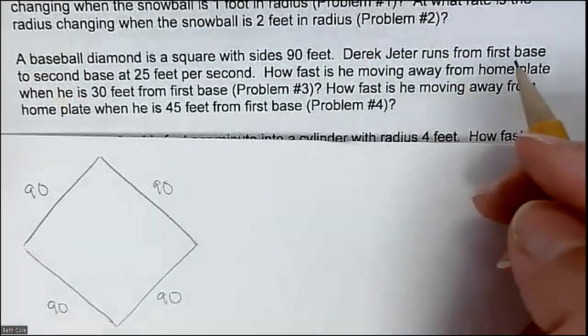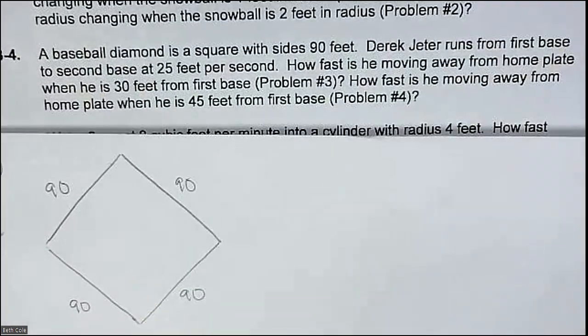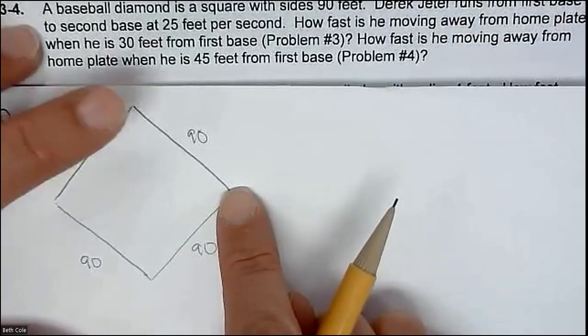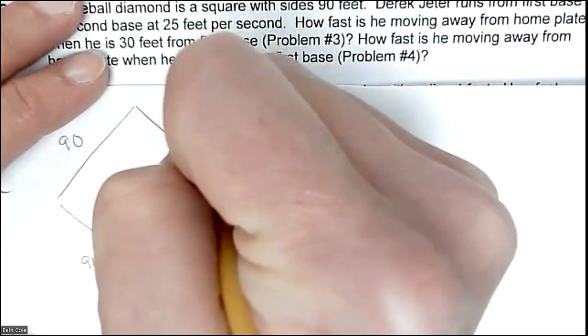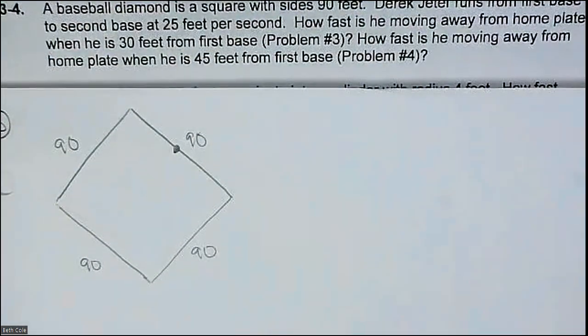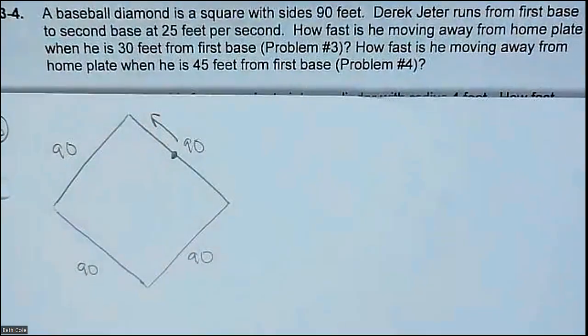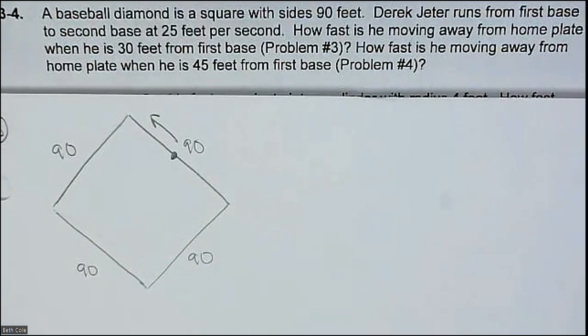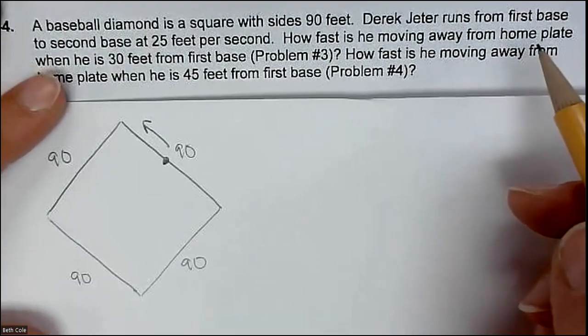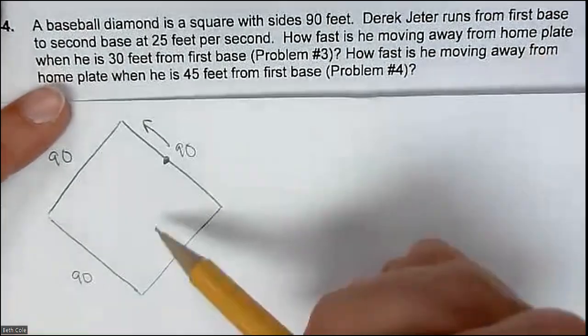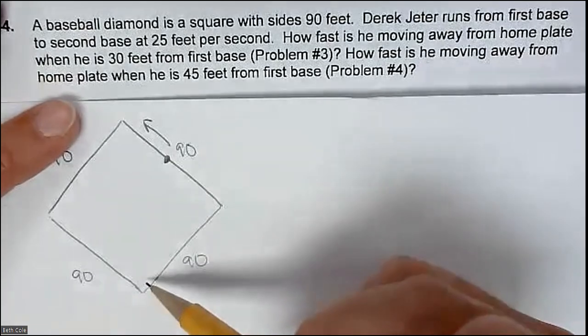All right, Derek Jeter runs from first base to second base. Now you need to know which one's which. This is first and this is second. So he is somewhere in between. This is not to scale. I just put him somewhere in between first and second, and he's going that away. At a rate of 25 feet per second. Now I can't label that yet because I don't have any variables in my picture, so we'll have to come back to that. How fast is he moving away from home plate? So here's what you want to do. You want to connect him to home plate.